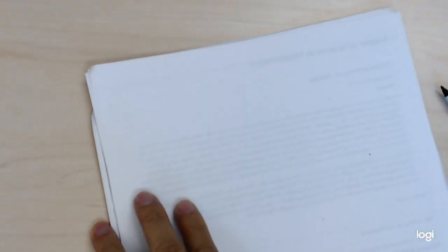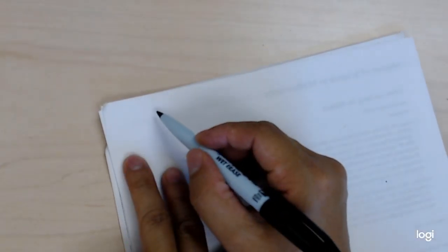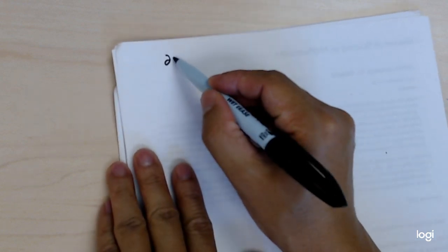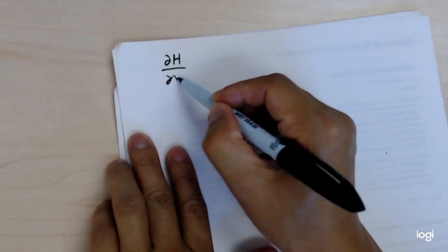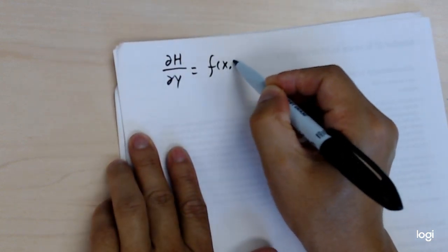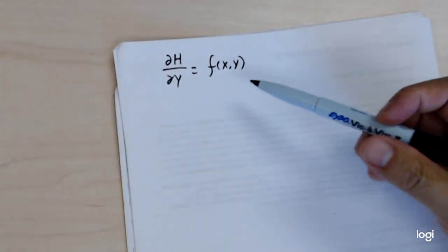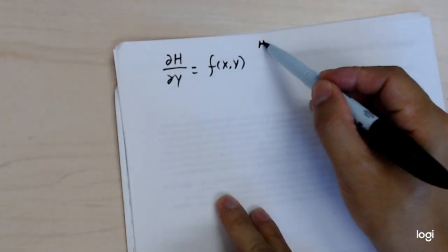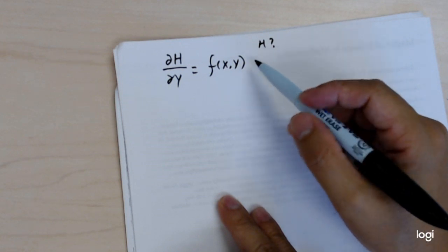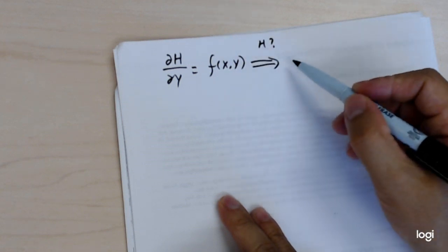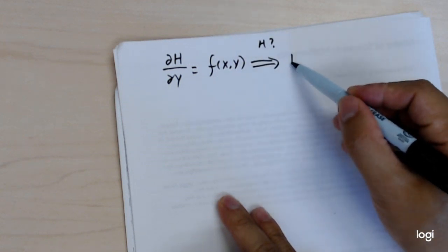Next, if it is Hamiltonian, how do I find out the function H? Once again, I need dH/dy to be f of x, y. How do we find H? Obviously, I can directly integrate both sides with respect to y.